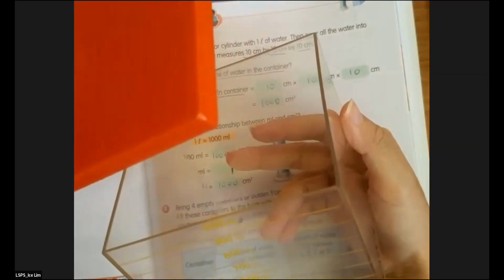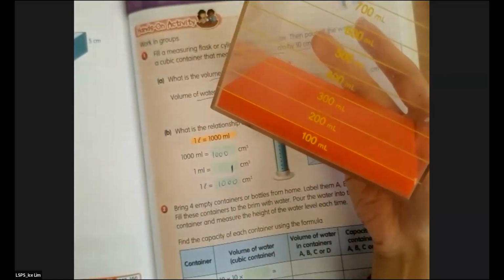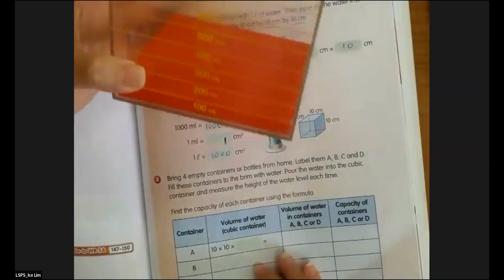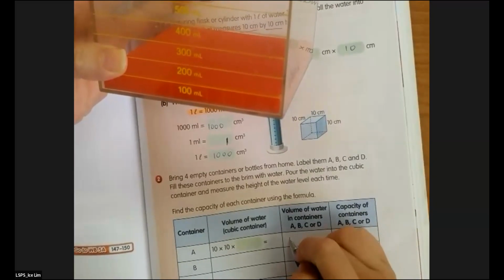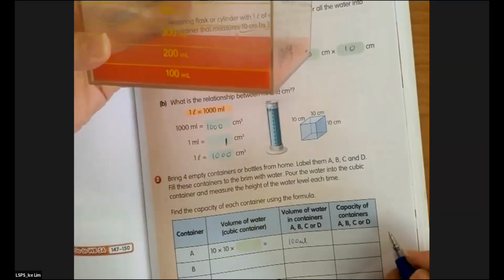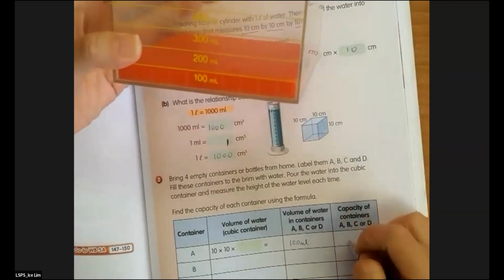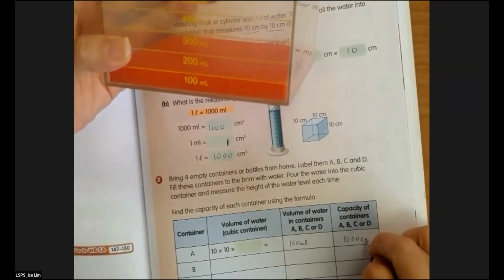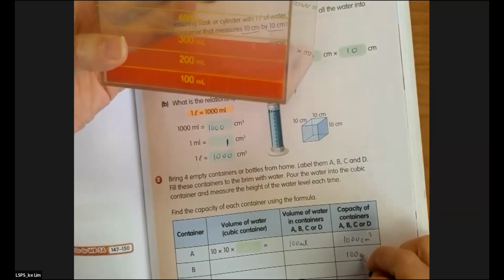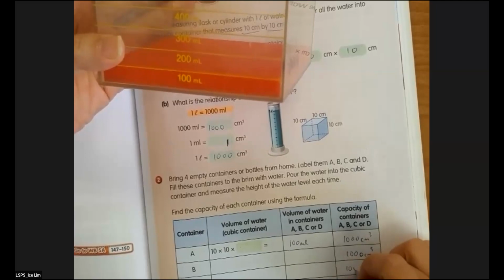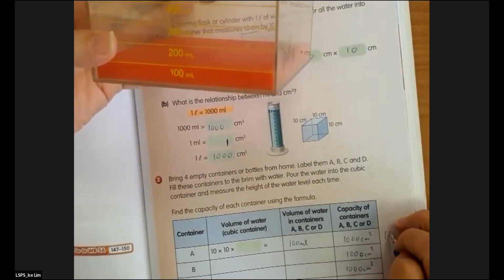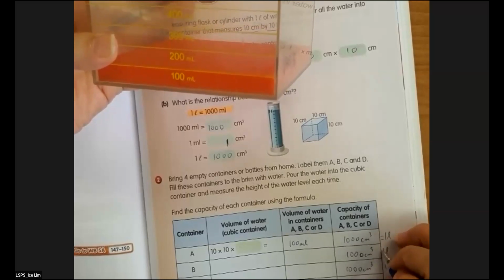Okay, imagine I start to fill the container with some liquid. In this case, I use this block to demonstrate. Okay, it's 100 milliliters now. I write here 100 milliliter. And the capacity, you'll be using the same one. All of it will be, just A and B and C. That means 1 liter, 1 liter, 1 liter. I'm just using the same container.